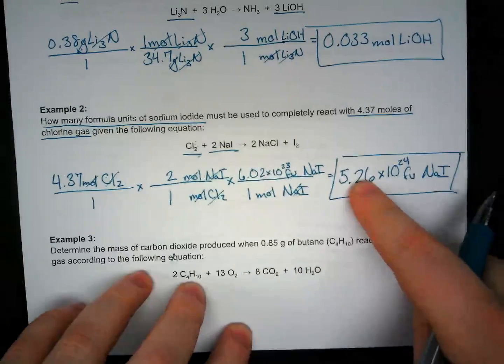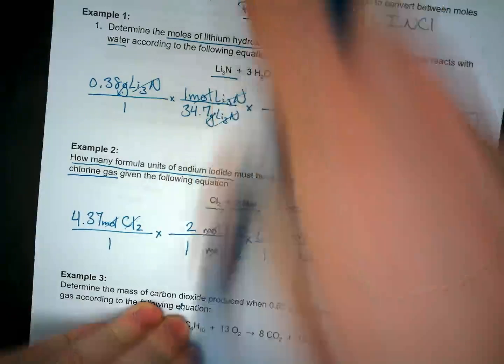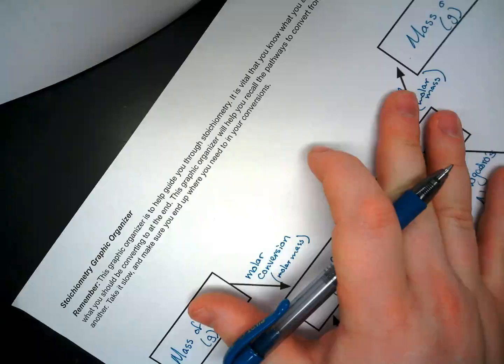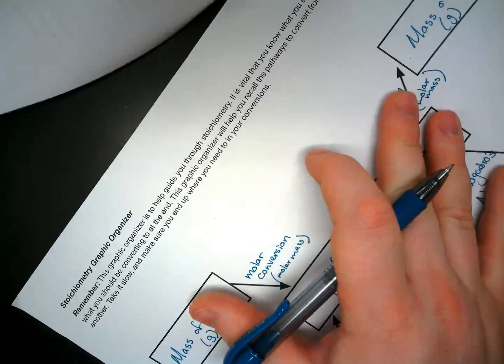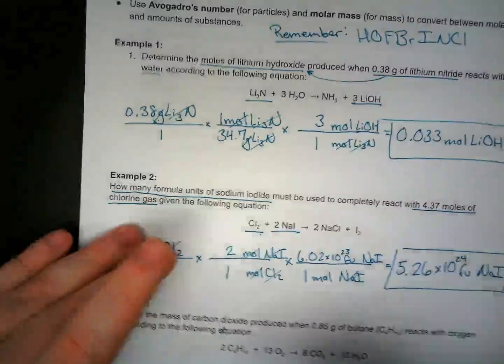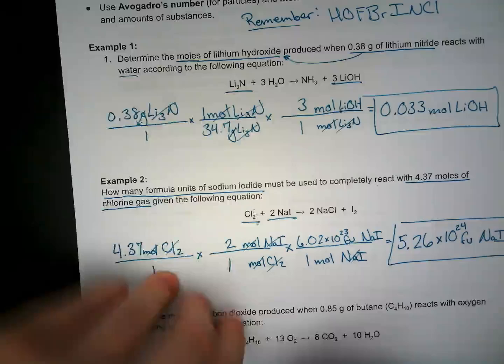So we did these two together. We went through, I talked about all this good stuff up here. You've got the graphic organizer already set to go. You've been using it, and you gave it a good whack. You gave example 3 a good try. You gave example 4 and 5 a good try.